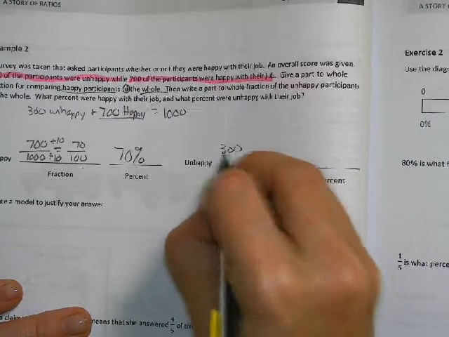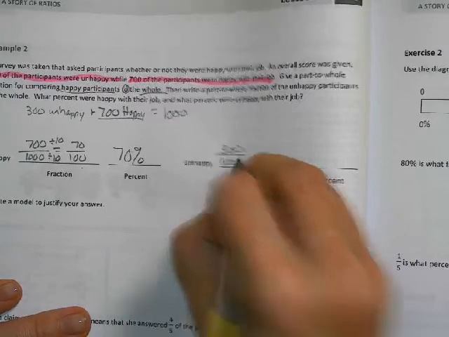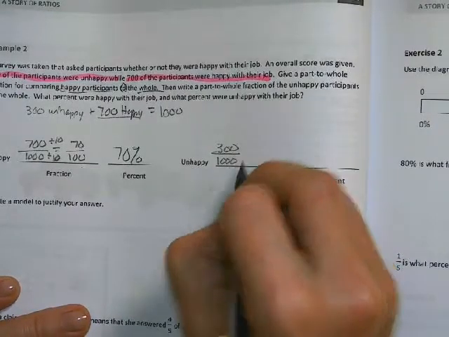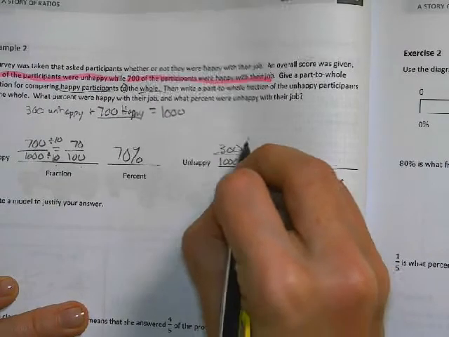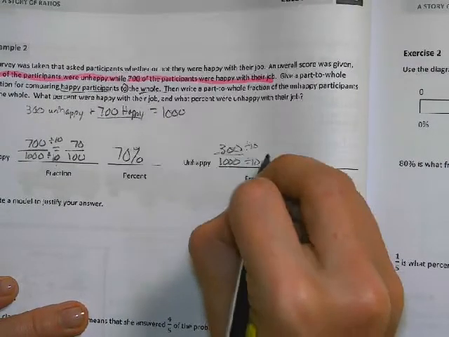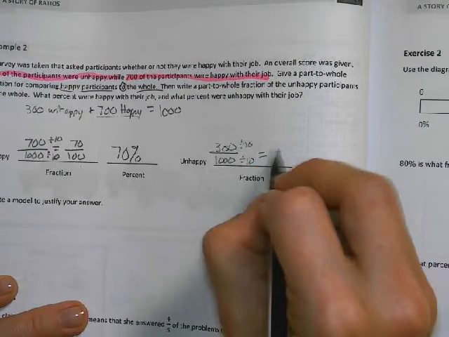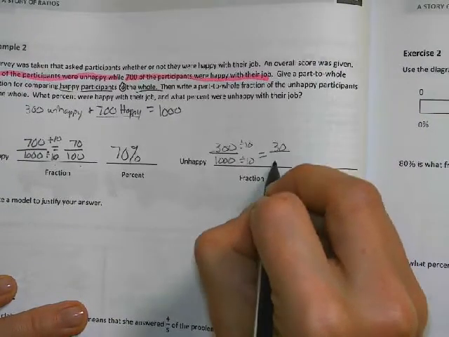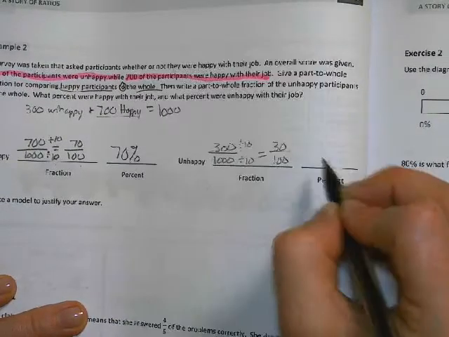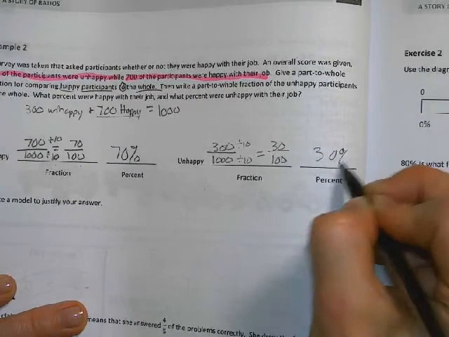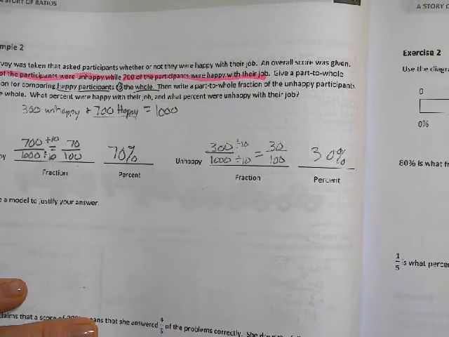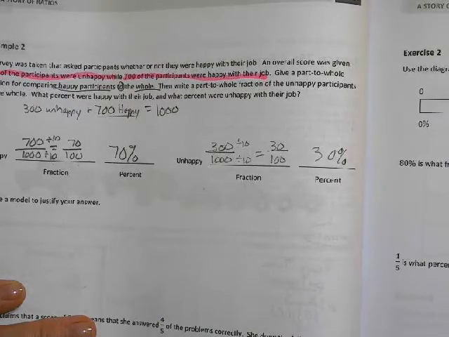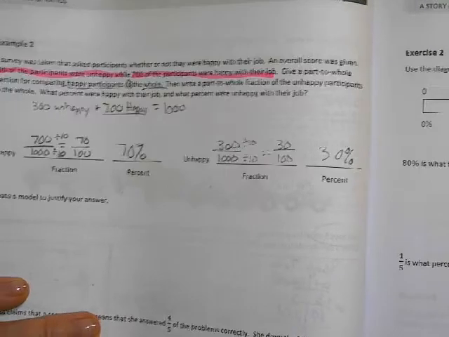I have 300 unhappy out of 1,000 people that were surveyed. Again, I'm going to divide by 10 to get my equivalent fraction. 300 divided by 10 is 30. 1,000 divided by 10 is 100. And that would give me 30%. I can double check it because both of these have to be everybody. 70 plus 30 is 100, which means it's the whole.